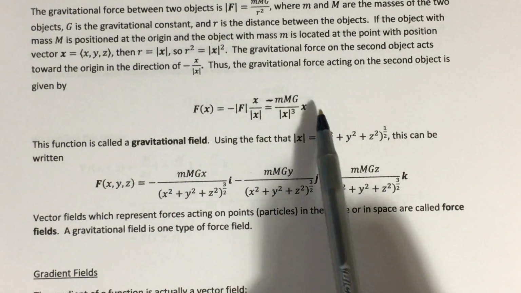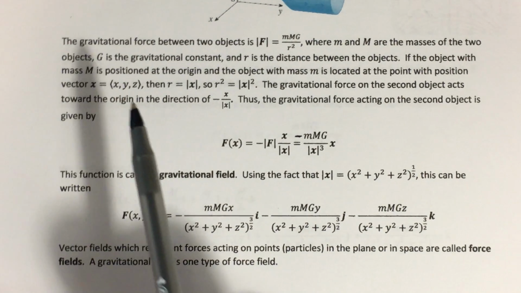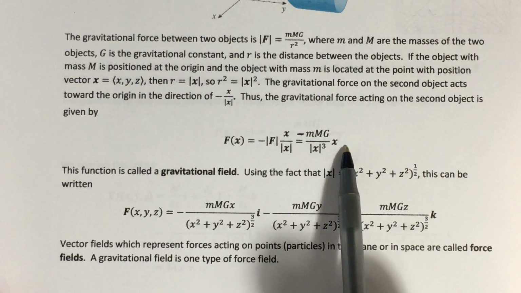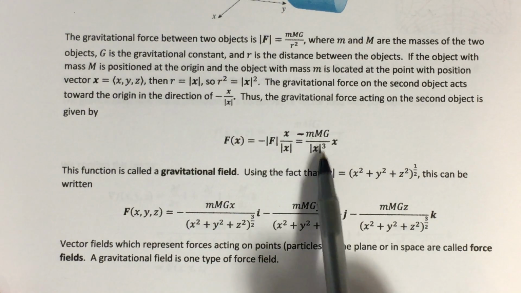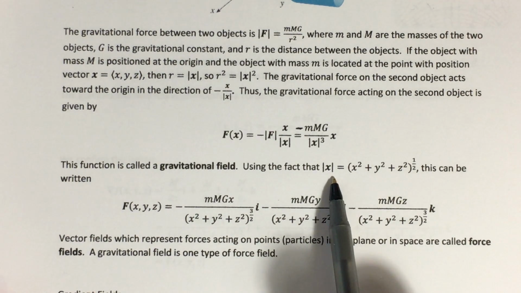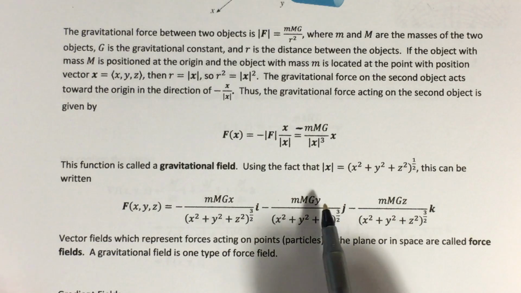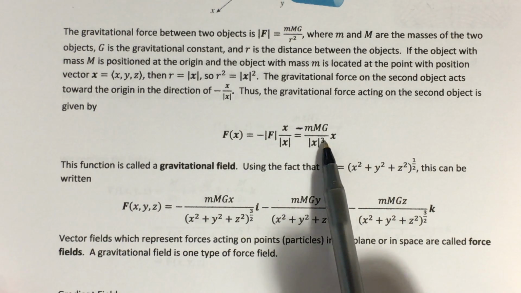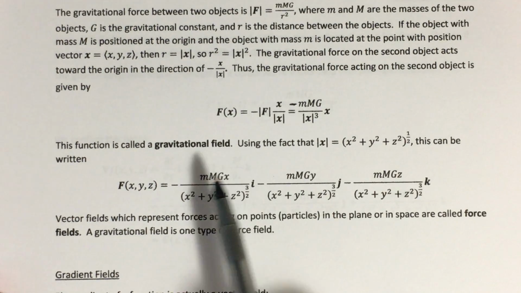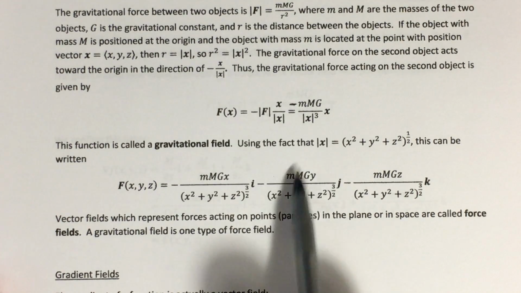so if we were to take this x and expand it, or not expand it, but write it in component form x, y, z. So if I were to write this as the component form x, y, z, and then distribute this scalar into there, and then if I were also to use the fact that the magnitude of x is equal to the square root of x squared plus y squared plus z squared, those are the components of x, then cubing that takes that 1/2 power and makes it a 3/2 power.